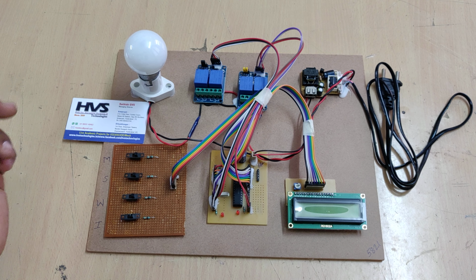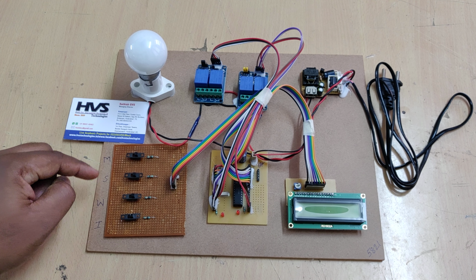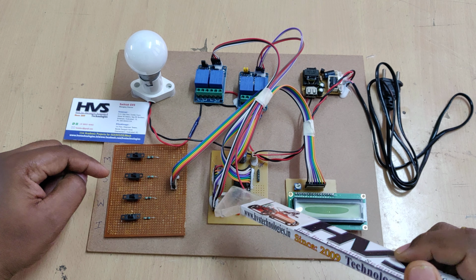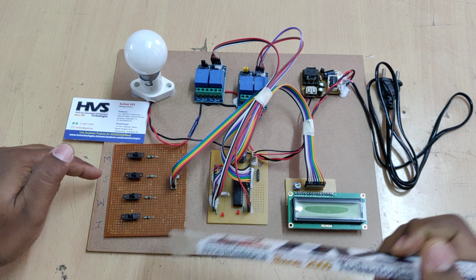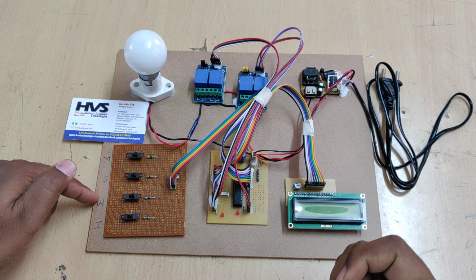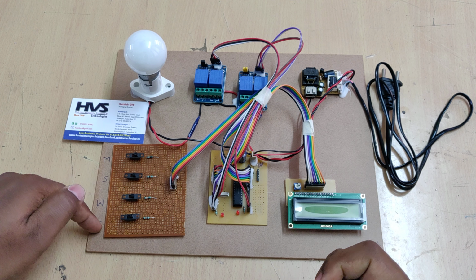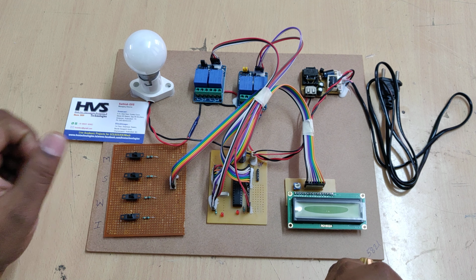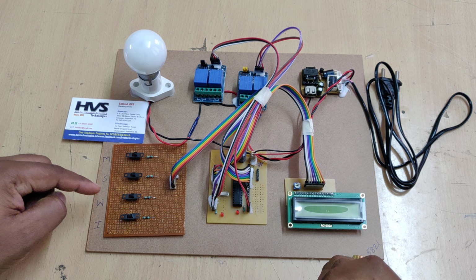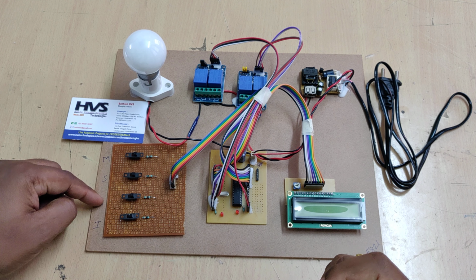So whenever sufficient voltage is generated from the solar, that voltage will be measured by the microcontroller. Then the system will switch the load to the solar panel, and if the wind is available, it will switch to the wind. So if all sources are available, then we will go with the low cost, cheaper source, that is the wind. If the wind is not available, then it will check with the solar.